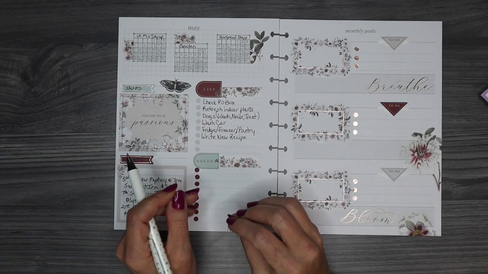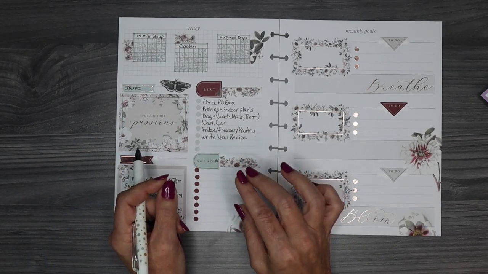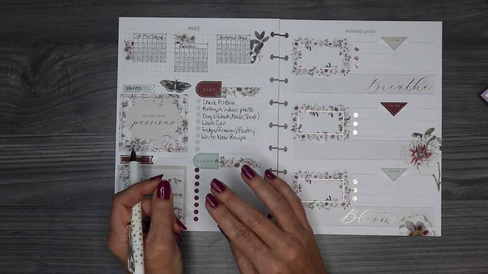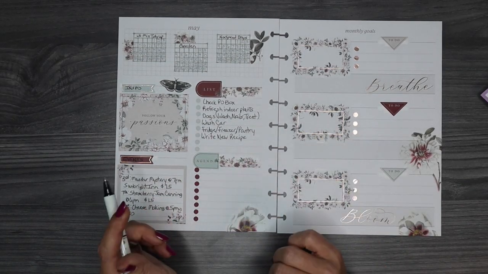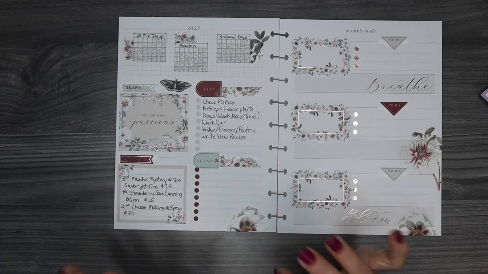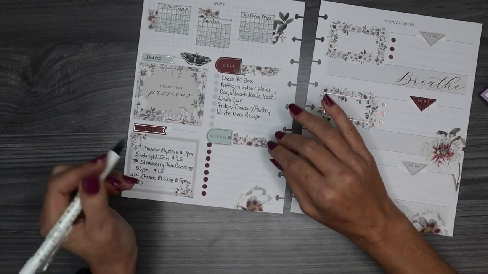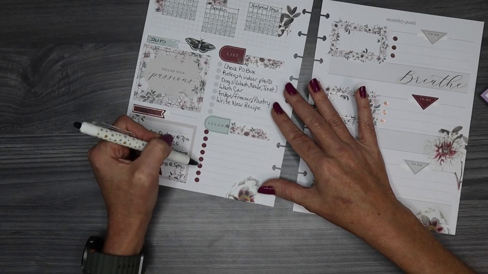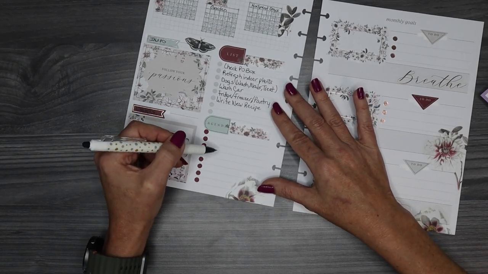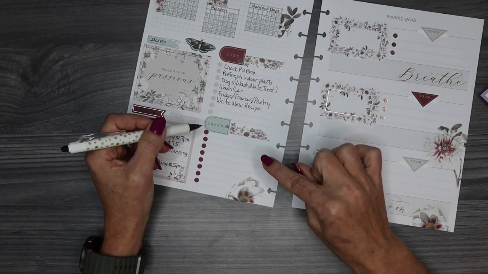I have not written a new recipe in probably 2 or 3 months, and I used to write one a month. So I definitely have to get back on that. Slacker much? Yes. Okay, so then for the bottom section here, this is what I call my monthly room focus.